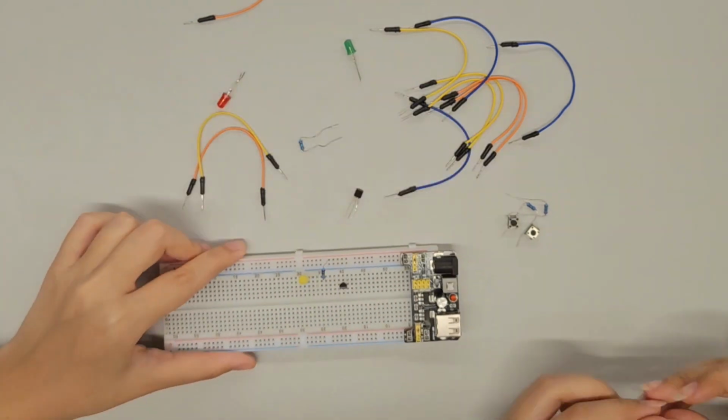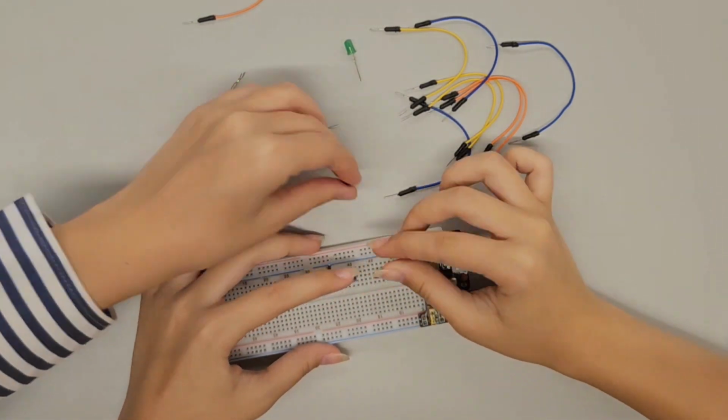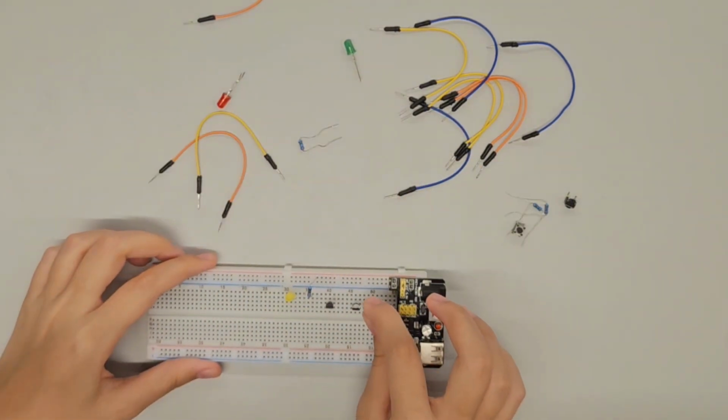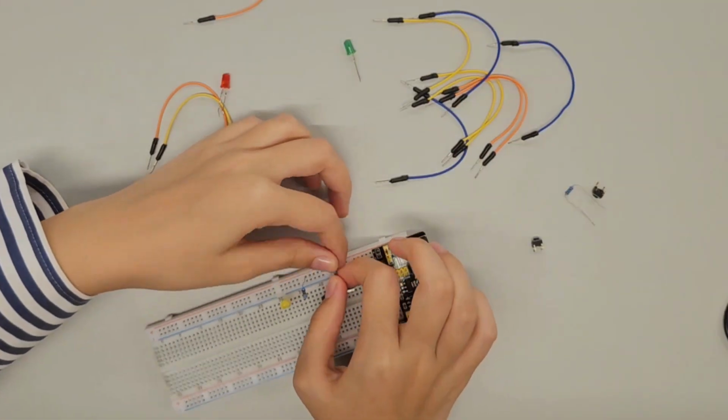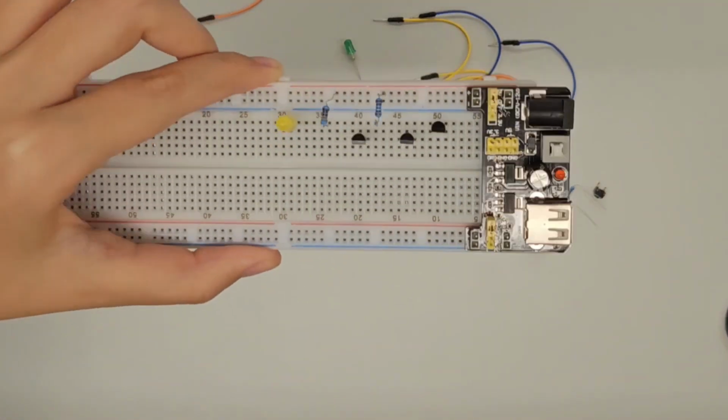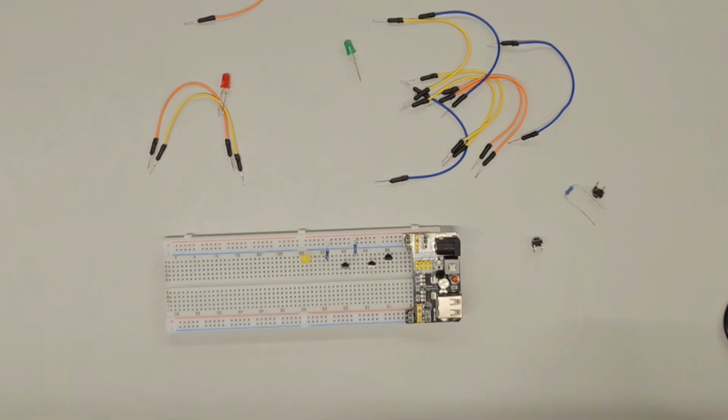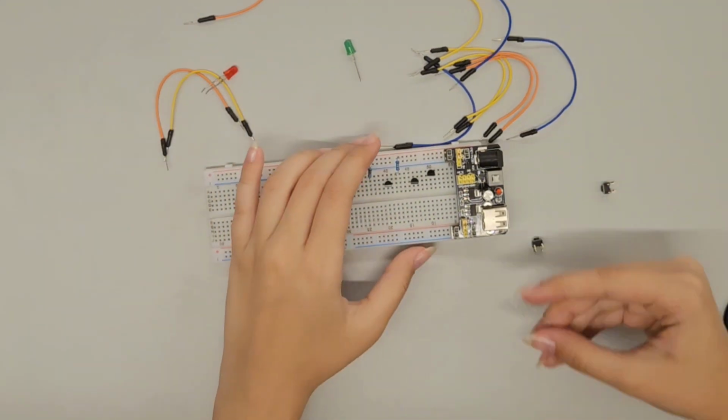Now we're going to be placing our transistors. The one near the LED is the output transistor. It controls the current flowing through the LED, and the other ones are responsible for controlling the base of the Q1, which is the output transistor.